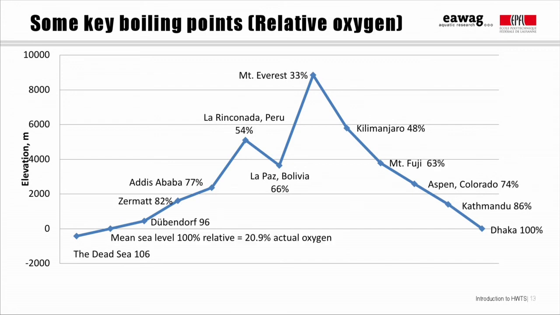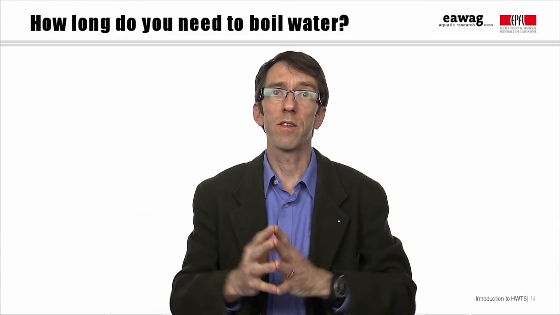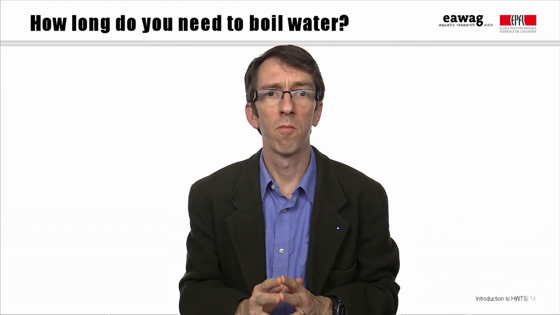By the way, just for information, altitude also affects the amount of oxygen available, the relative oxygen compared to mean sea level. So in a place like Addis Ababa, there's a lot less oxygen around. And of course, if you're on top of Mount Everest, you're only having about 1/3 as much oxygen as you would at sea level.